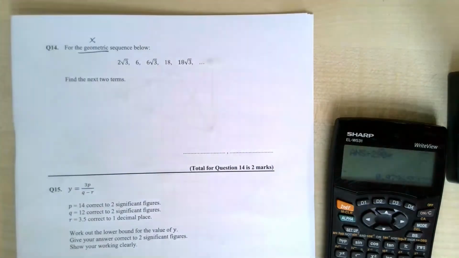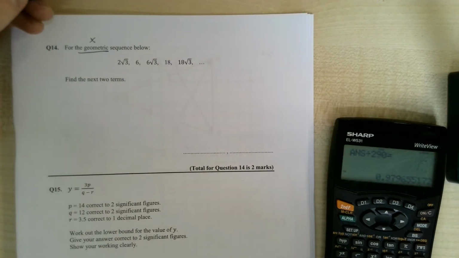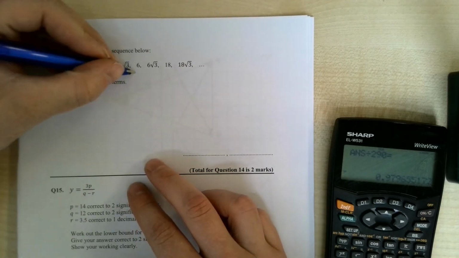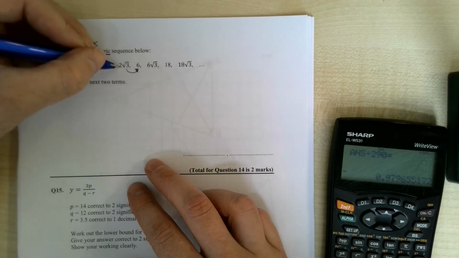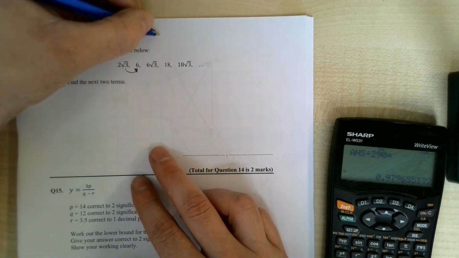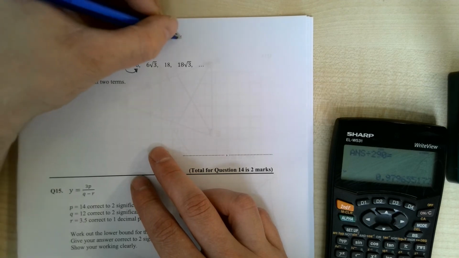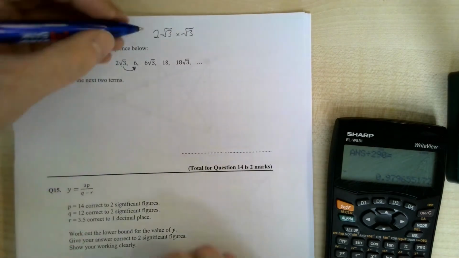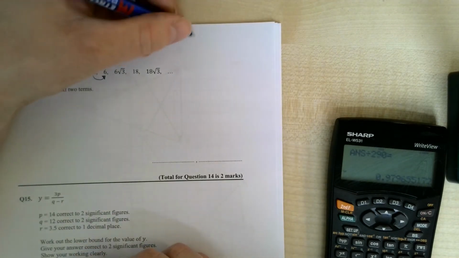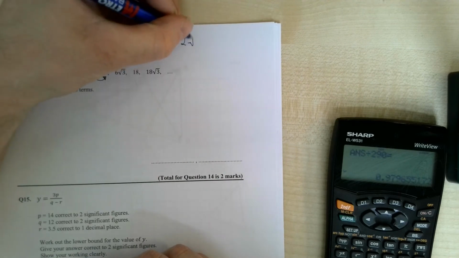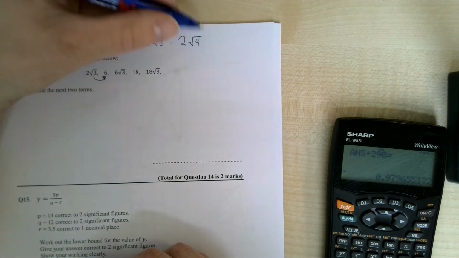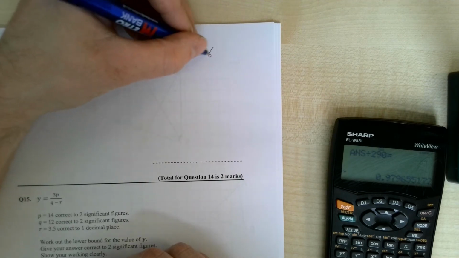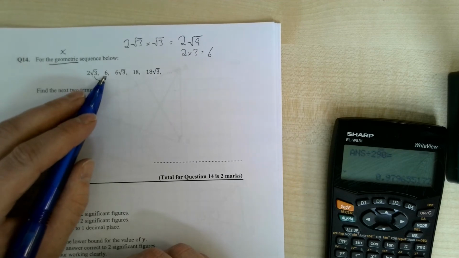Right, so on this one, it's about spotting really. What do you change by each time? How are you getting from 2 times root 3 to 6? If I did 2 root 3 and I multiplied it by a root 3, what you end up with is, I'll do it slowly, 2 root 9. We know what root 9 is. It's 3, so you end up with 2 times 3, which is equal to 6, which is what you've got there.